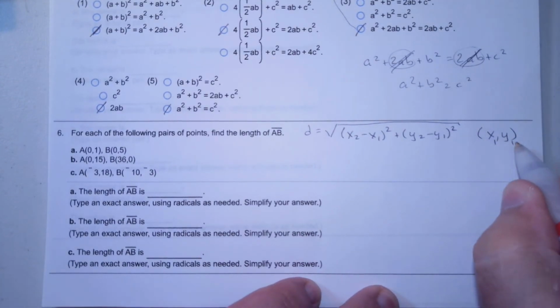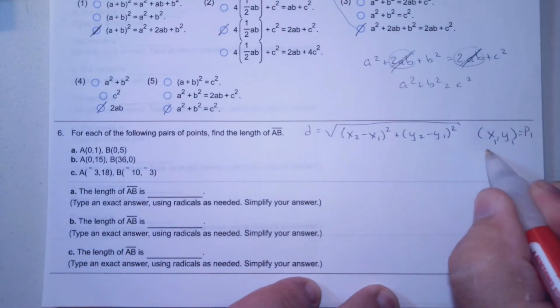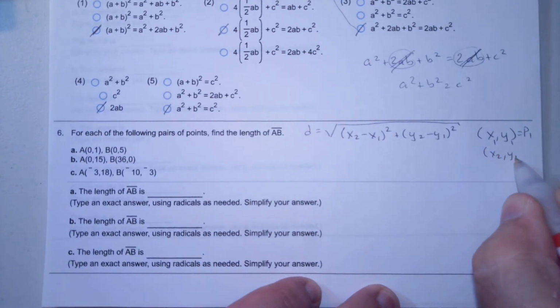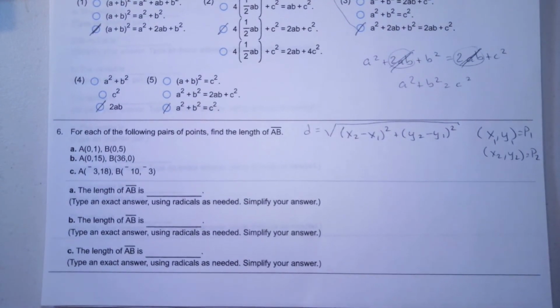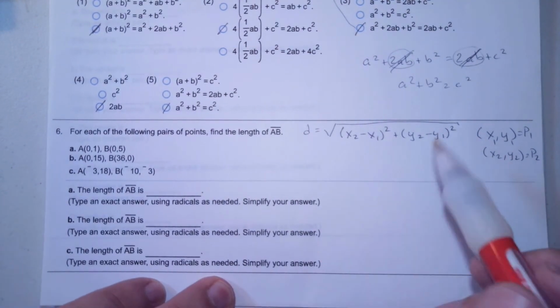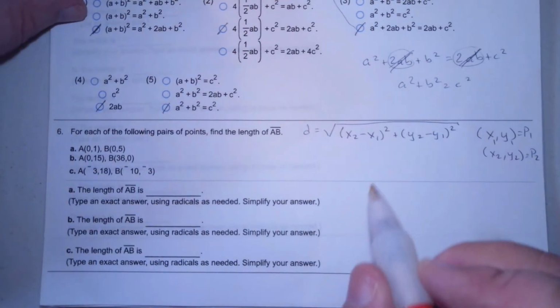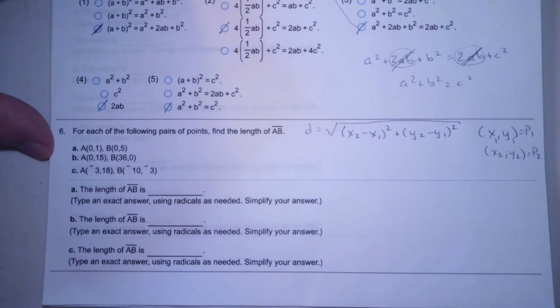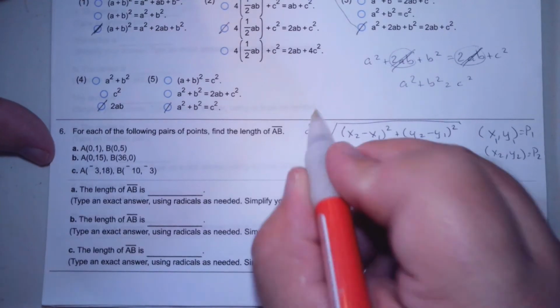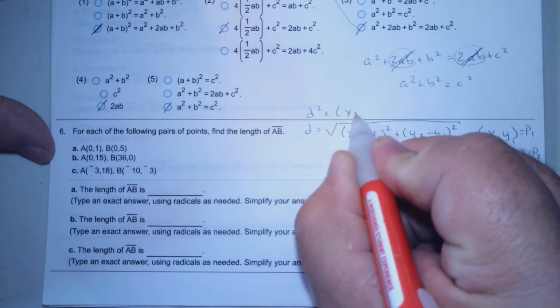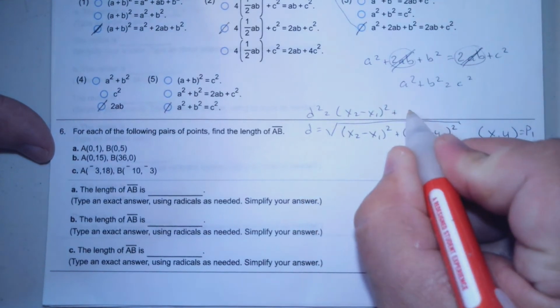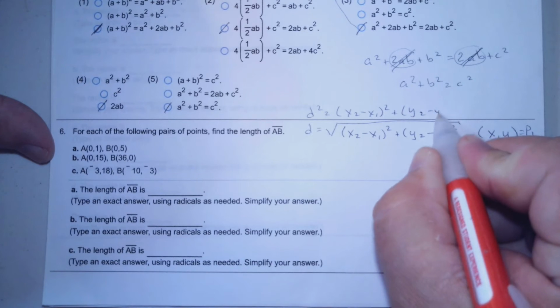So x1, y1 is the first point, and x2, y2 is the second point. Actually, this whole formula comes from the Pythagorean Theorem. It started off as d squared equals x2 minus x1 squared plus y2 minus y1 squared.